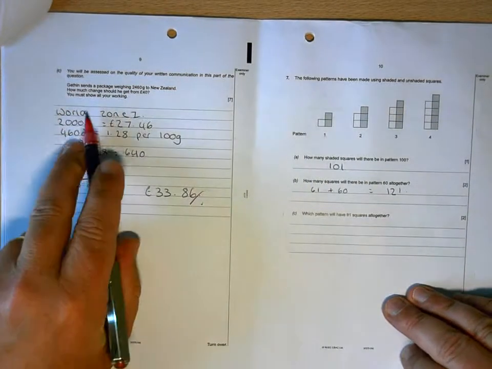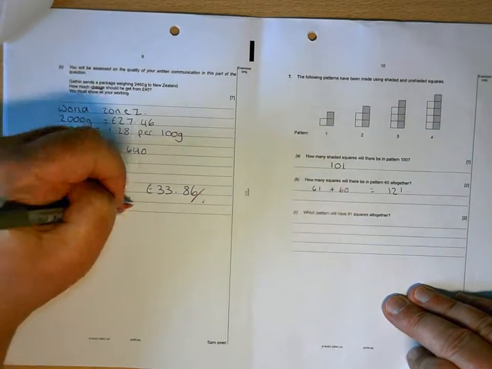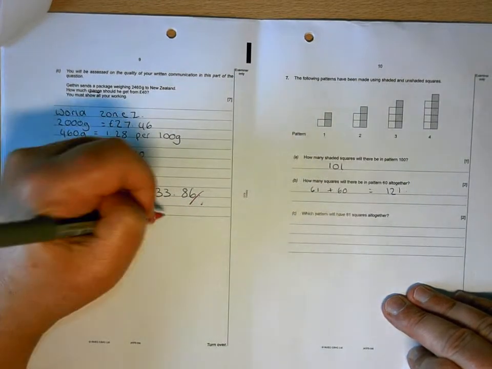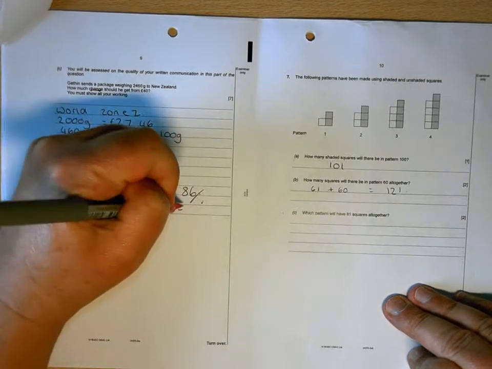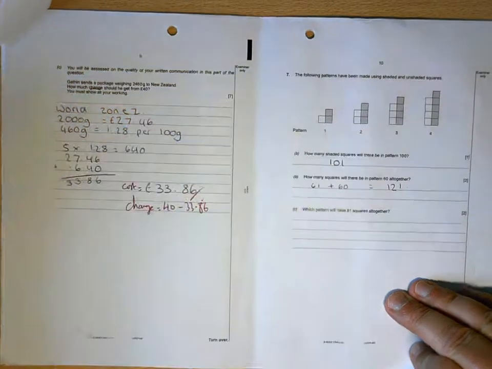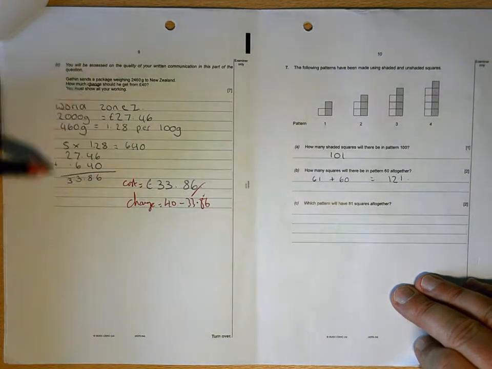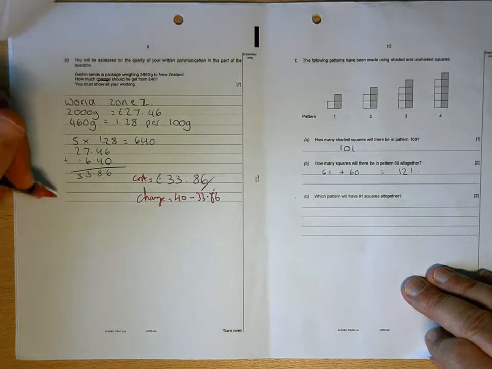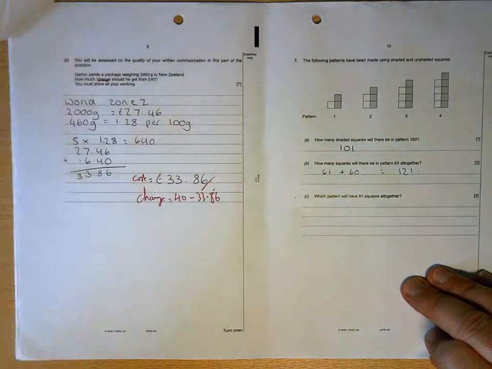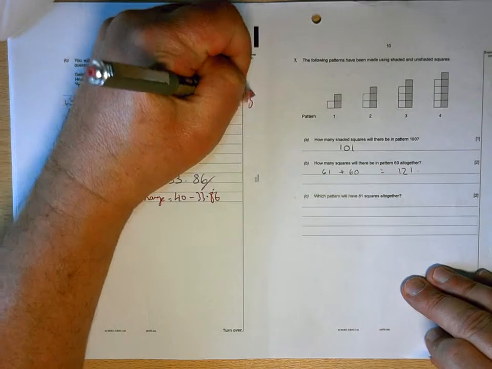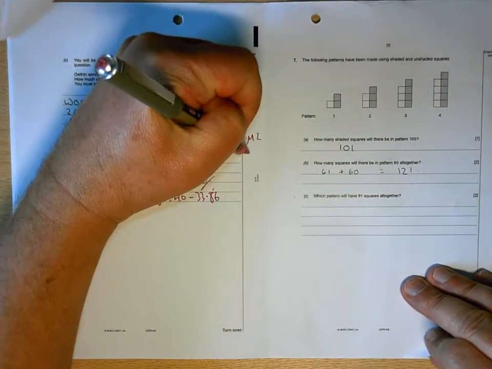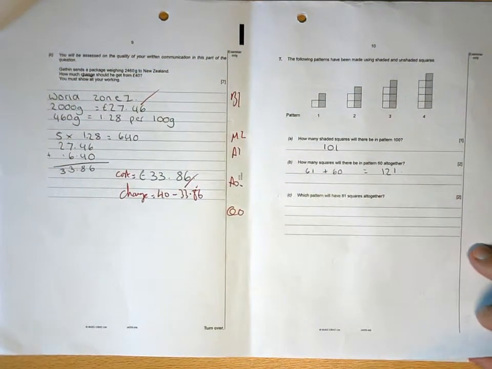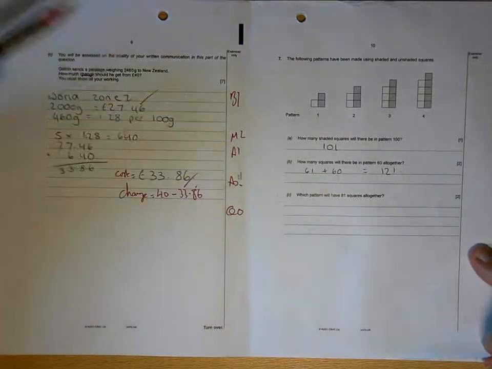£33.86 is correct, but it's not the change. Change, that's the cost. So you've got to take that away from that. You're not really explaining to me what you're doing here with the 5 times £1.28 and so on. So your communication is poor. But your maths there is right, your final answer is wrong, and you're not communicating. So out of the 7 available marks, you've got 4.